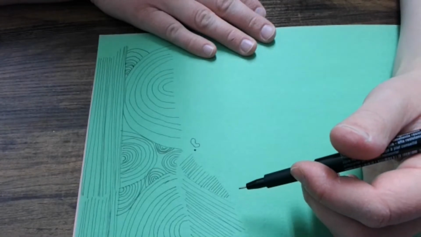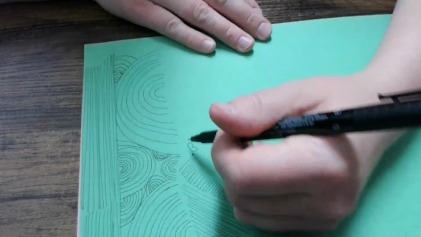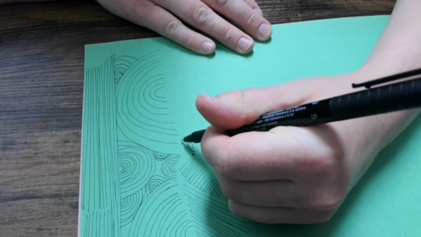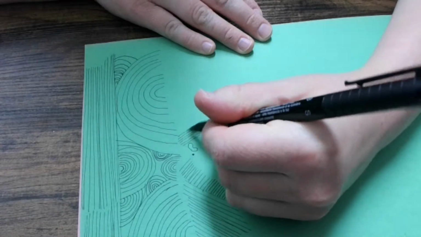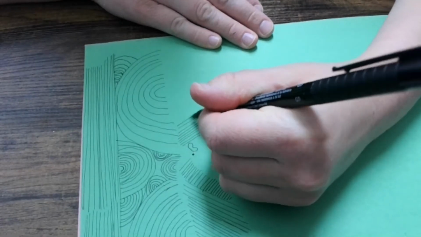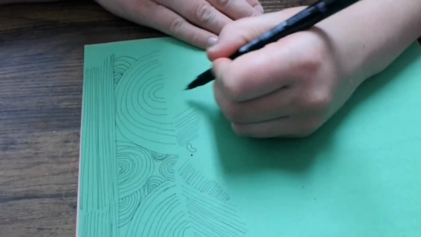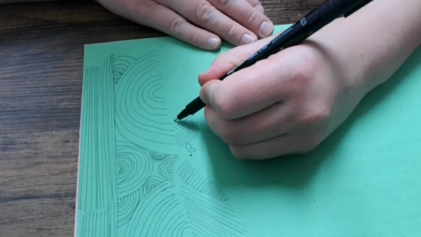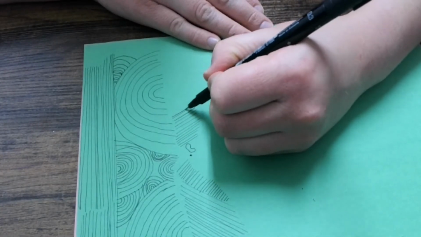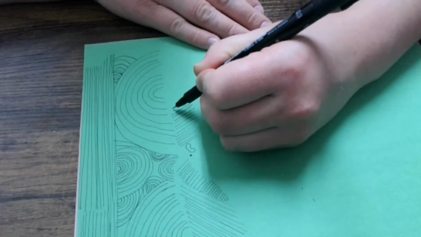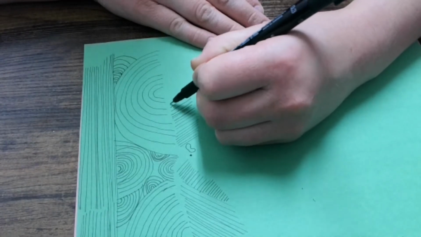I'm going to have to start here. I messed up the line. And then the lines are your straight lines, your horizontal or vertical lines, angled lines, I guess is what you could call them. So your straight lines, your angled lines, and then your curved lines.